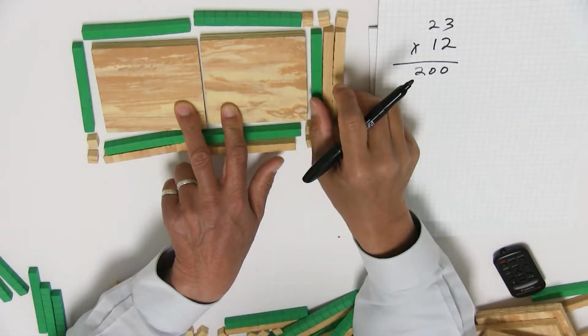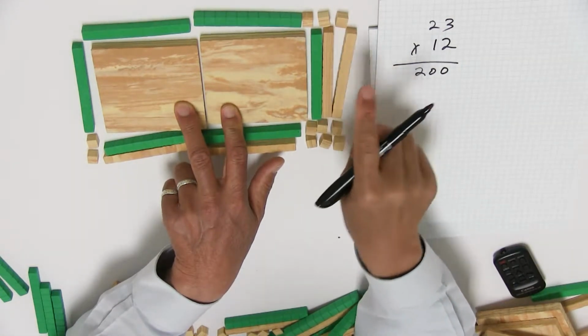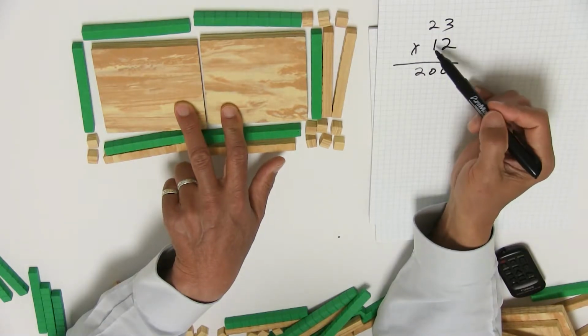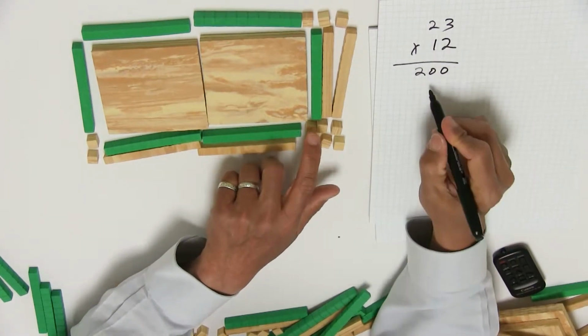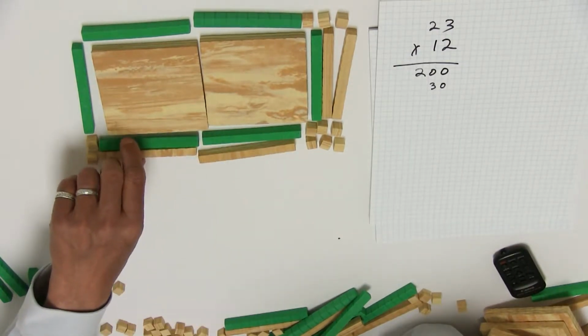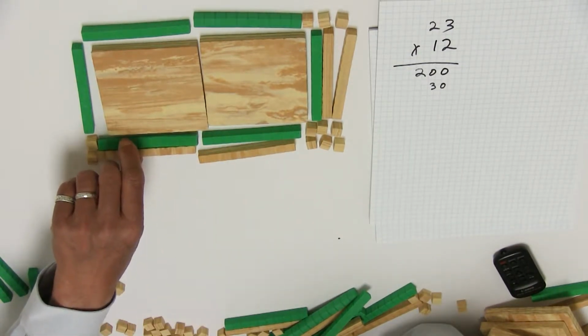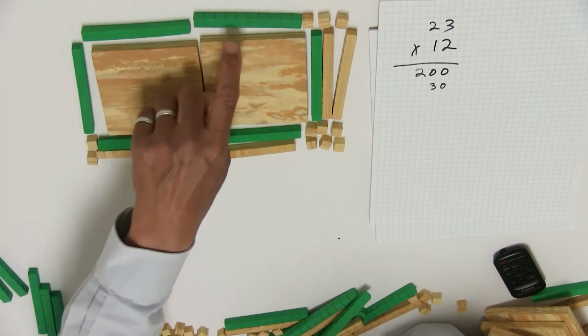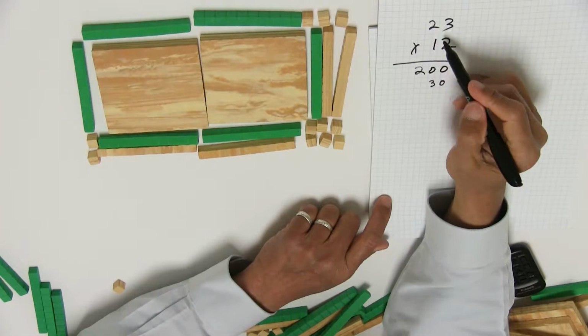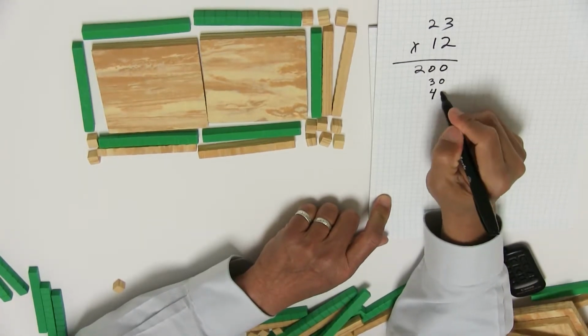How about this one right here? Where is this coming from? Oh, that's from multiplying 3 ones times 10. So that 3 times 10, and that's 30. Where did this come from? Oh, that's from multiplying 20 times 2, which is 40. I multiply that 20 times 2, which is 40.